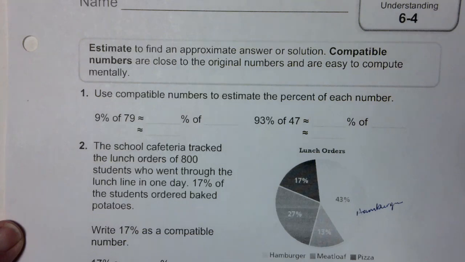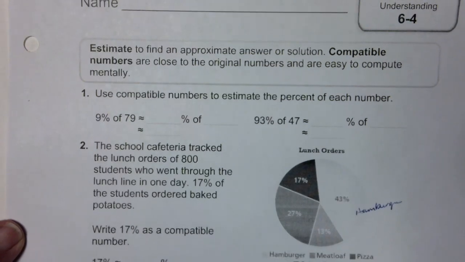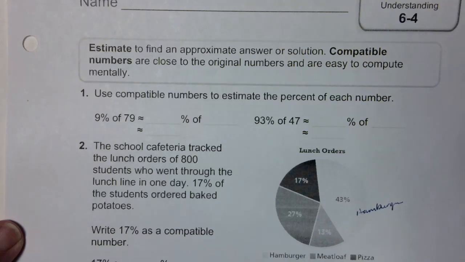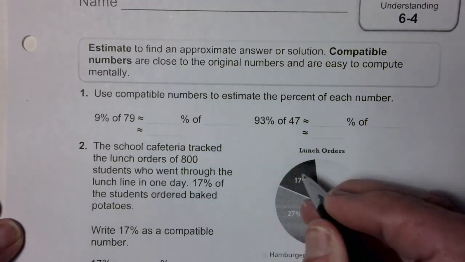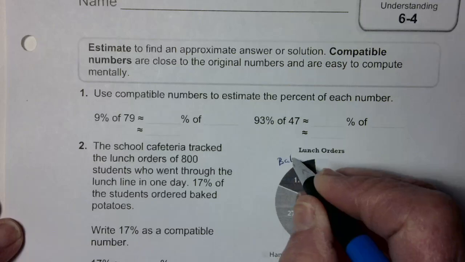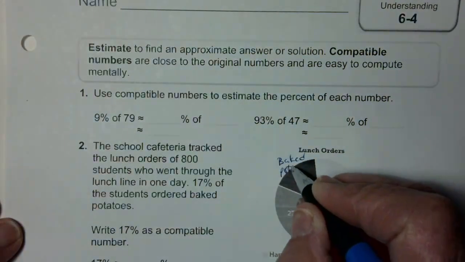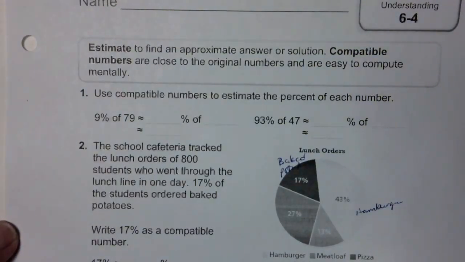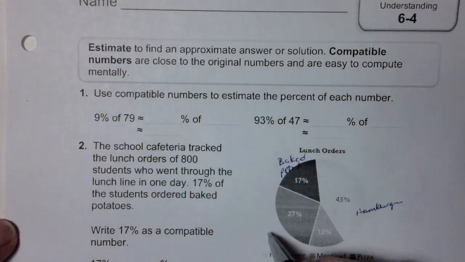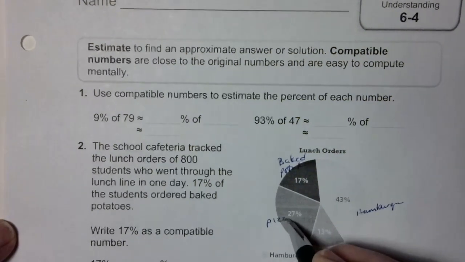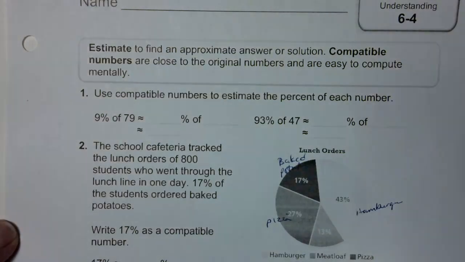And let's see. It looks like the very darkest one is baked potato. I think this one right here is the baked potato. We'll work it that way anyway. And the other one, next lightest color, is pizza. I think this is going to be pizza.